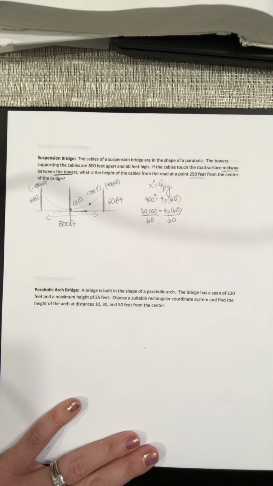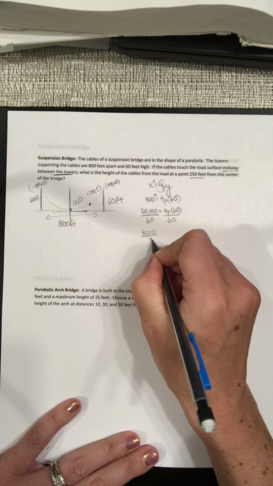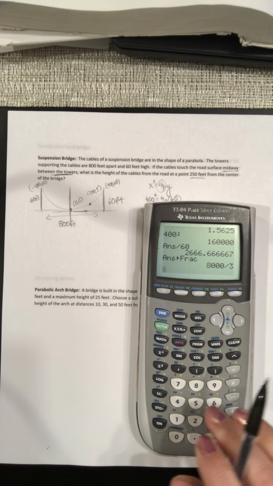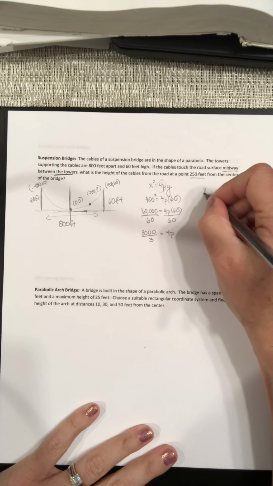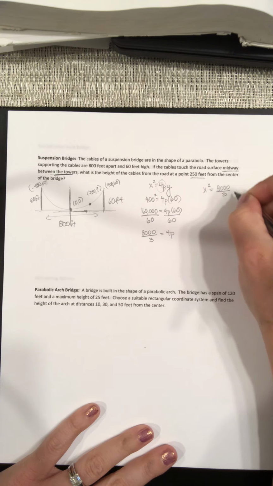That does not come out to be a very nice number. So that reduces to 8,000 over 3 equals 4p. I'm going to leave it like that because the decimal is 2.666 repeating, and I don't want to work with that. So I'm going to leave it as an improper fraction. Therefore, my equation is x squared equals 8,000 over 3 times y.